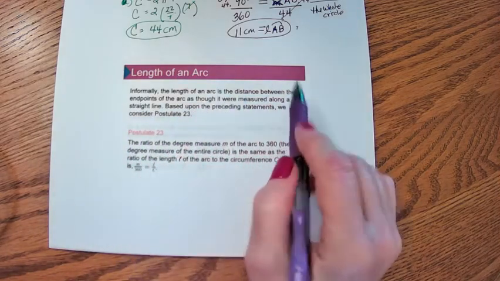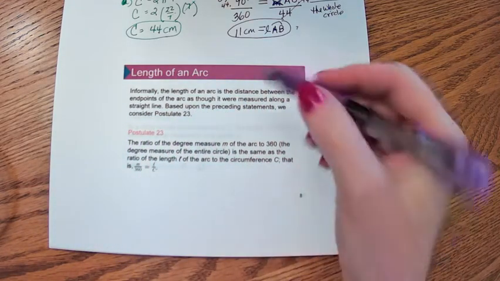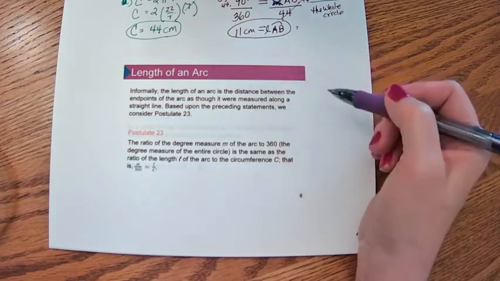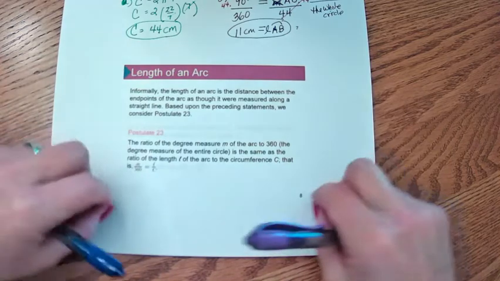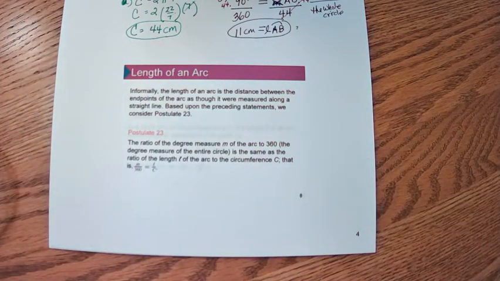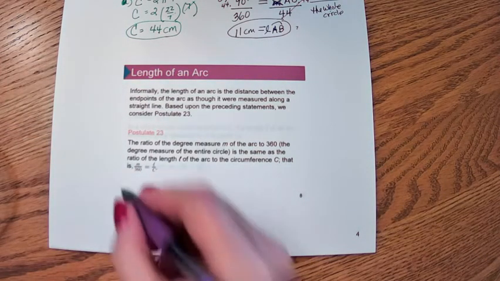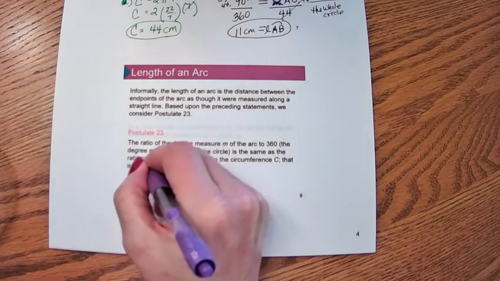Informally, the length of an arc is the distance between the endpoints. But you can't really have a ruler measure that. You could take a string and put it along the circle and then hold the string up to a ruler. But a better way is to use this proportion.